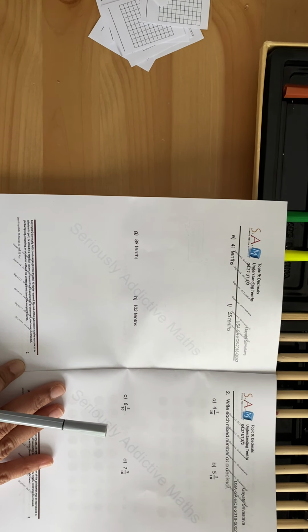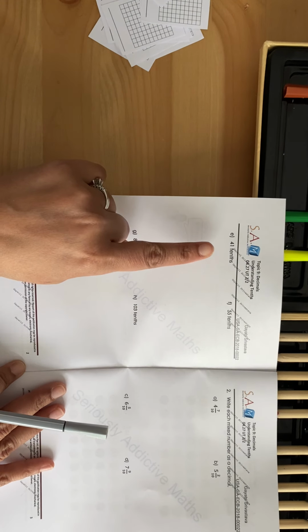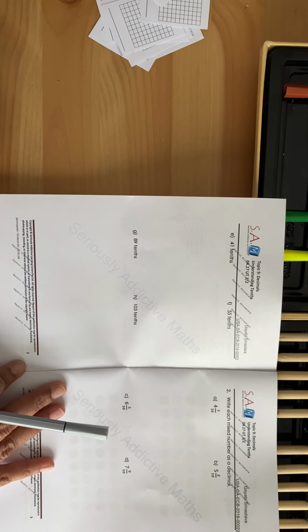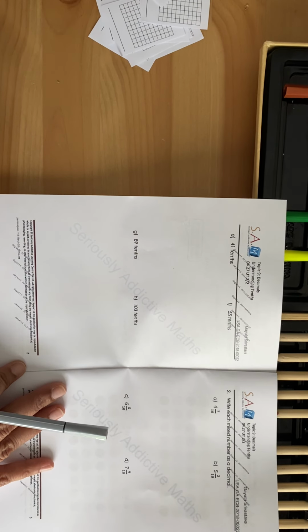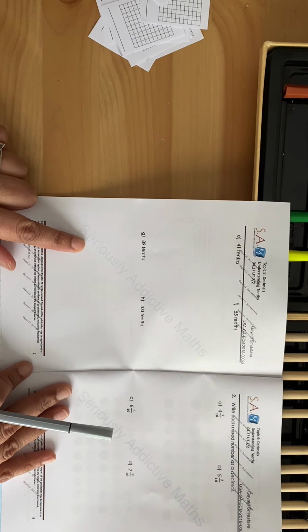All right, so if you're back on with me, for E, for 41 tenths, we know 40 tenths is 4 plus 1 tenth left over, which would get us 4 wholes and 1 tenth, which is 4.1. 55 tenths would be 5.5. 89 tenths would be 8.9.